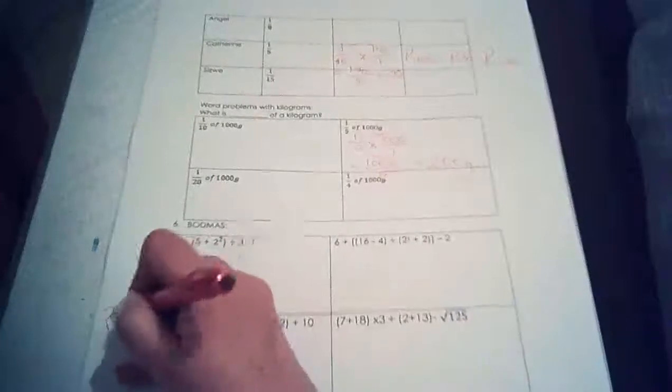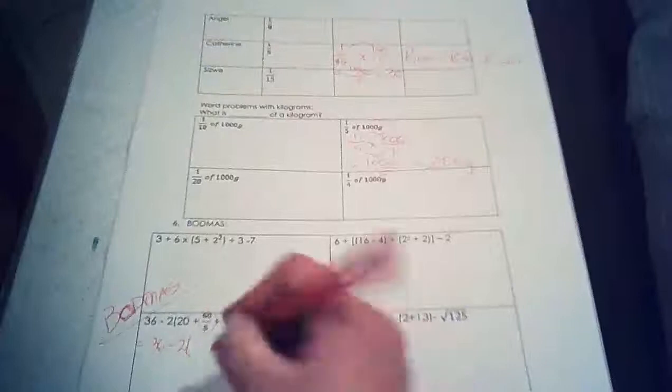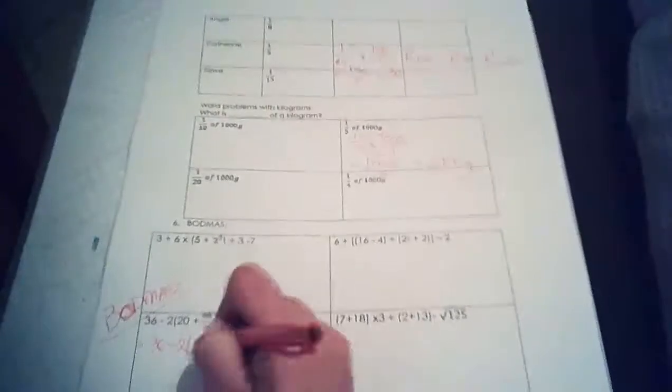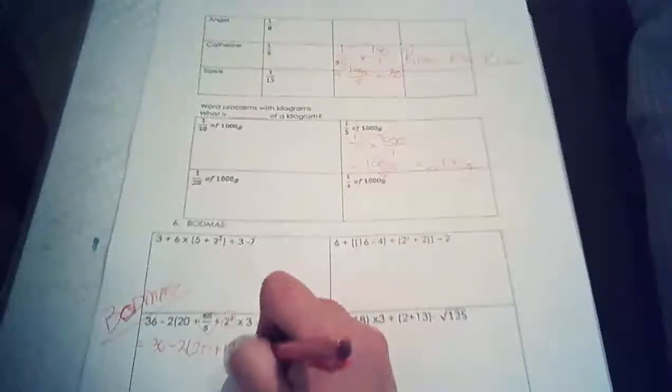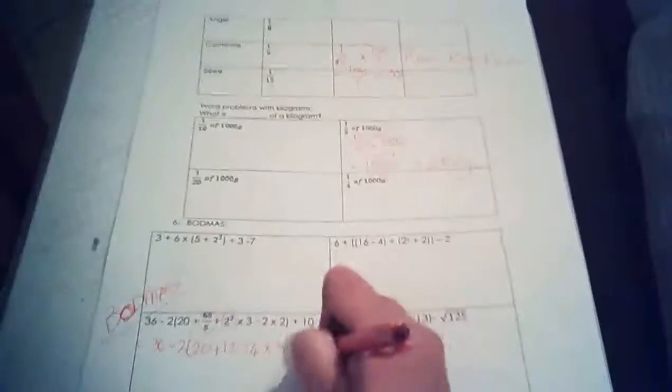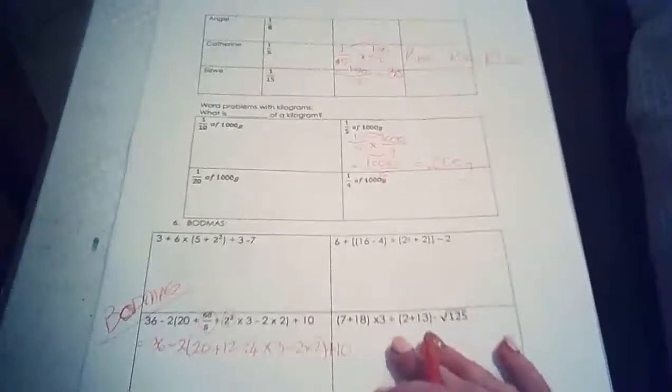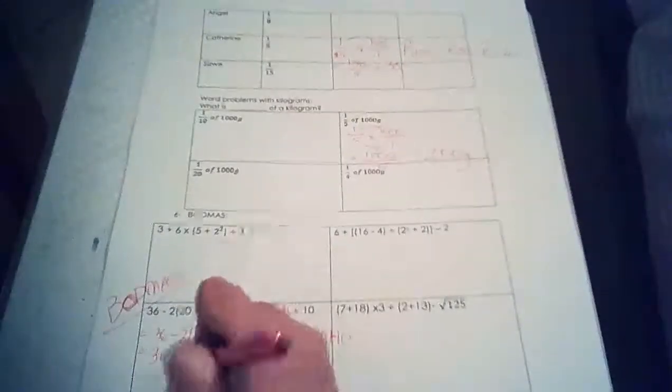The O tells us do these things. So I'm going to say 20 plus 60 divided by 5 is 12, divided by 2 squared is 4, times 3 minus 2 times 2 plus 10. Remember, copy the rest. Now we say equal to 36 minus 2, but in the bracket it's telling me do division.